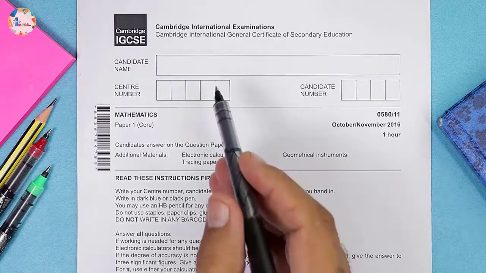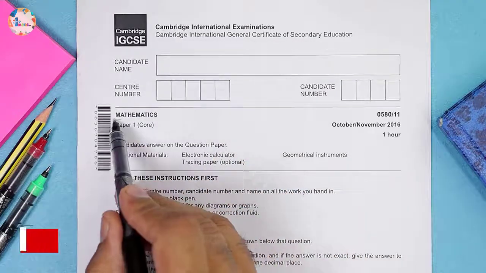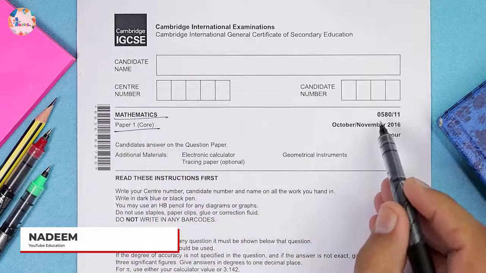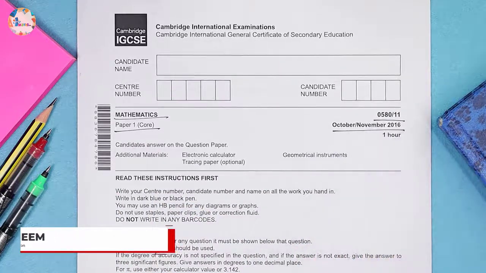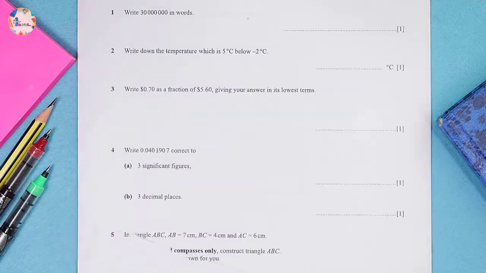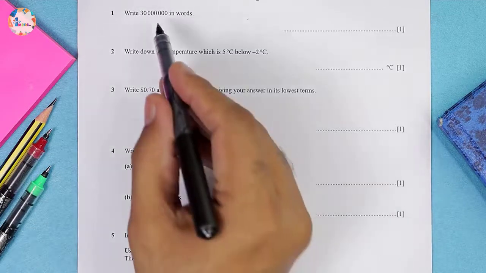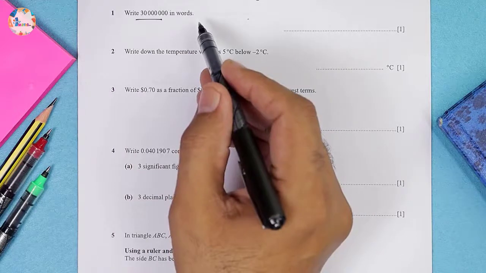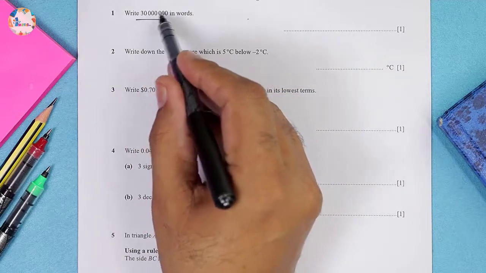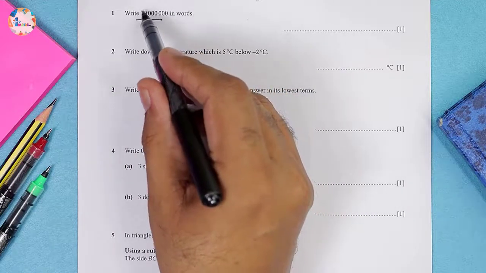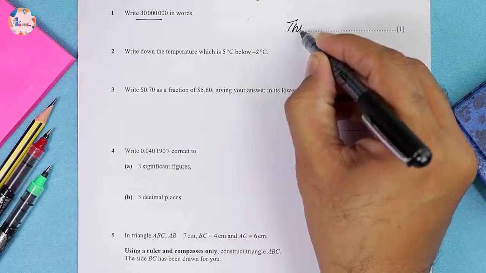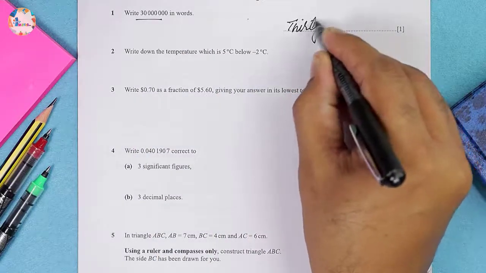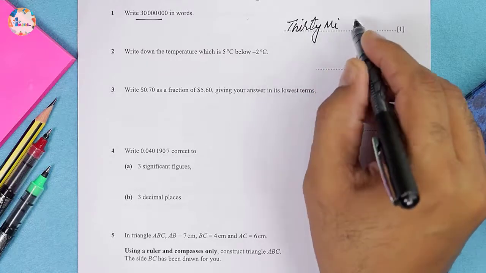Today we'll be going through Cambridge IGCSE Mathematics Paper 1 Core 058011 October November 2016. Question number 1. Write this number in words. And we can see this is 6 zeros for million, so 30 million. So we can write 30 million.